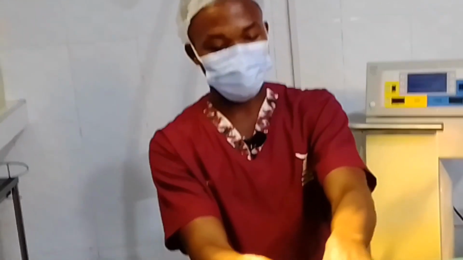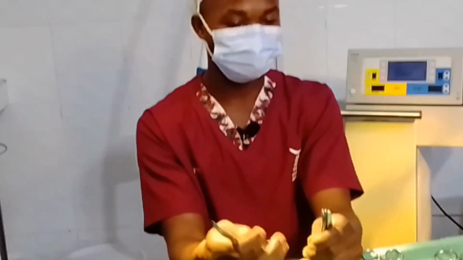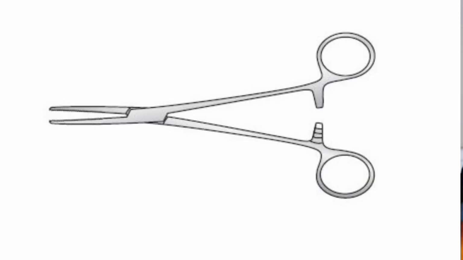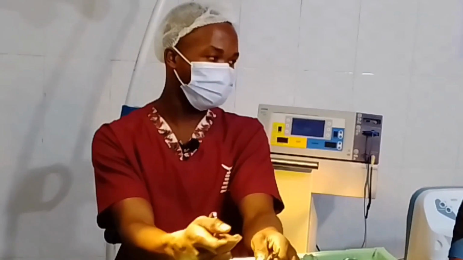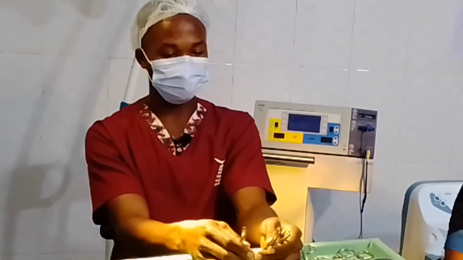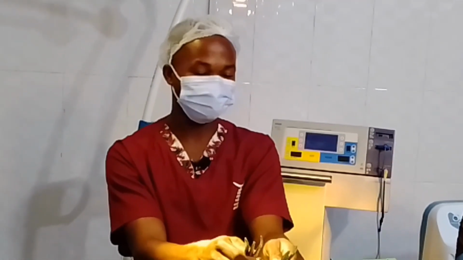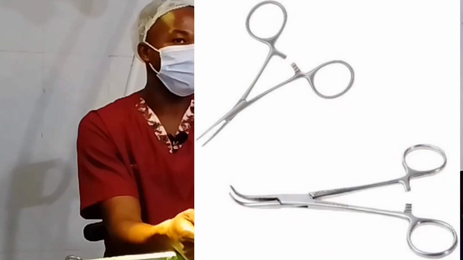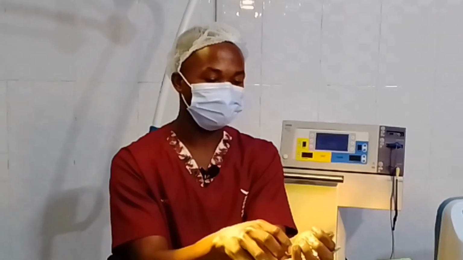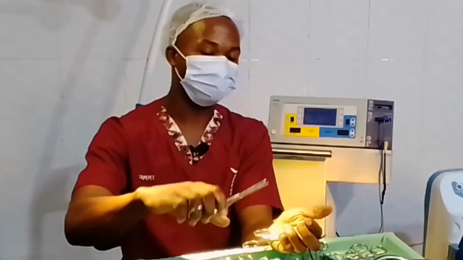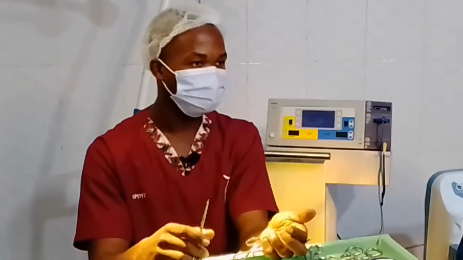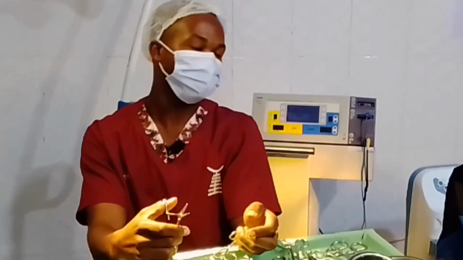Then we have here artery forceps. The artery forceps come in sizes. We have big, we have medium, we have small. What you see here are the small ones, mosquito artery forceps. They are used to stop bleeding. For example, when you make an incision, you see blood coming out. So you just locate the vessel, then you clamp it, just to arrest the hemorrhage. So it falls under clamping and occluding.